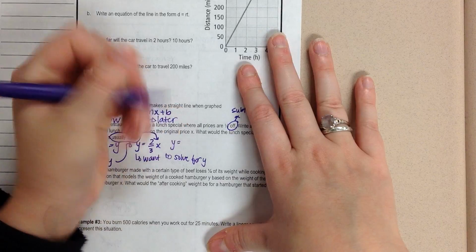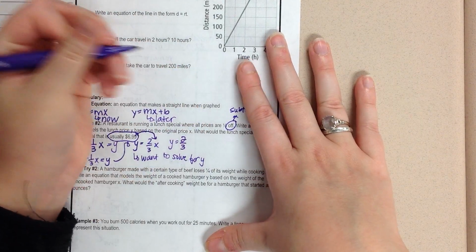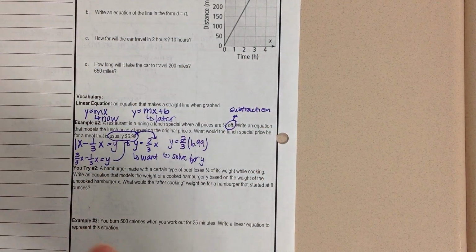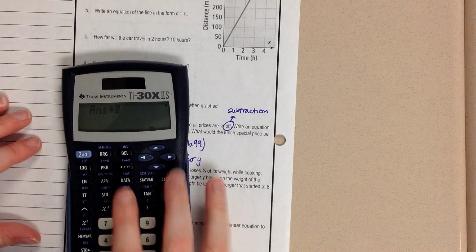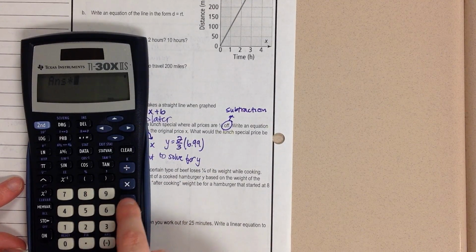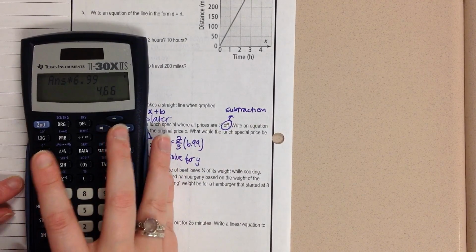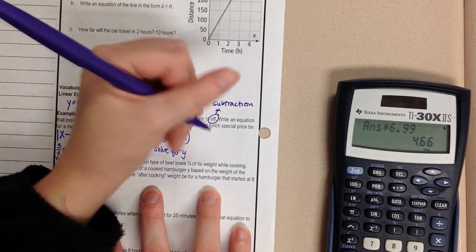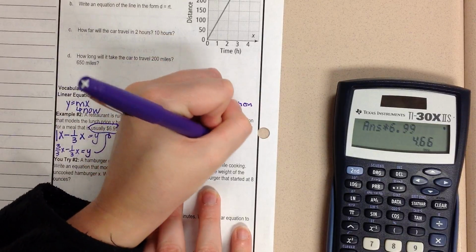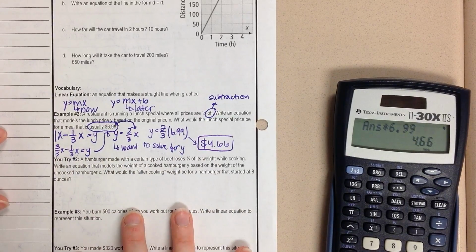So I have y equals 2/3 times $6.99. If I plug that in, I get $4.66. So it would cost $4.66 for that lunch special.